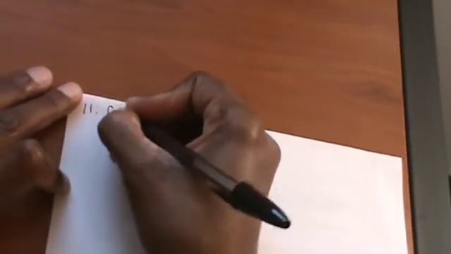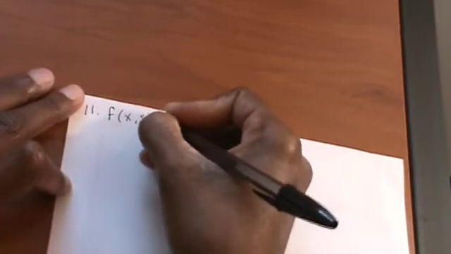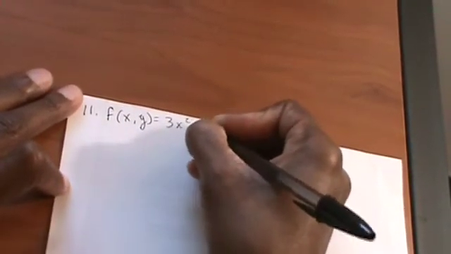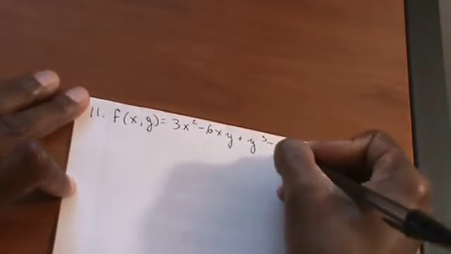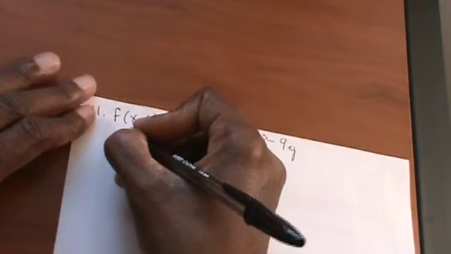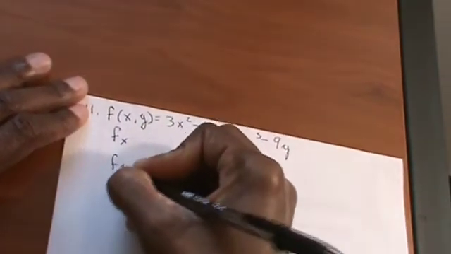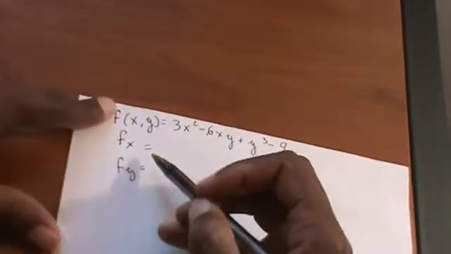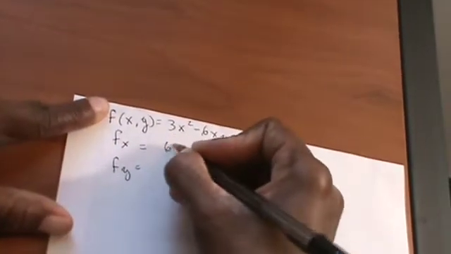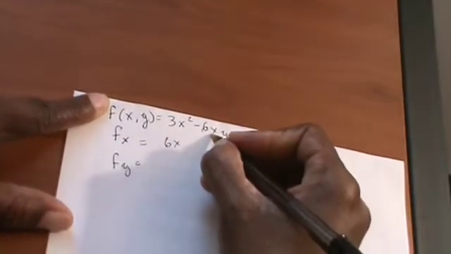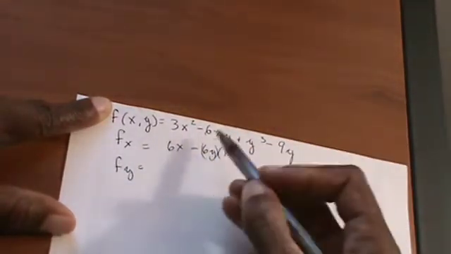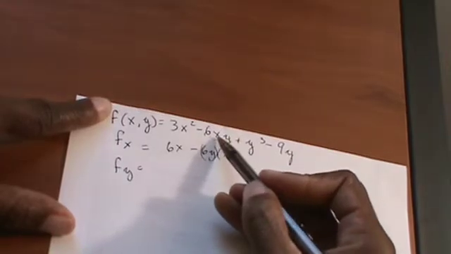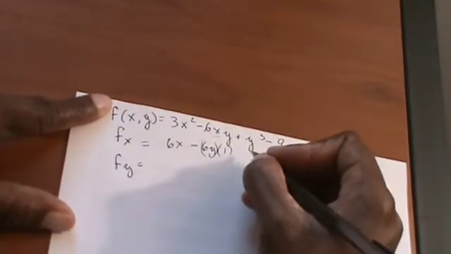All right, so problem number 11 reads f of xy equals 3x squared minus 6xy plus y cubed minus 9y. All right, so I asked you to find the first partial, so f sub x and f sub y. All right, so this first one says go up here, pay attention to the x's, 6x, right? Oh look, this has an x in it too, minus 6y times 1, right? Pull out the 6, pull out the y, which is constant. The derivative of the x that's left over is 1.